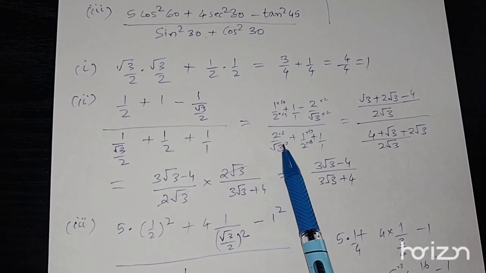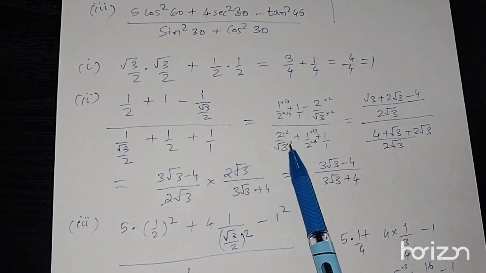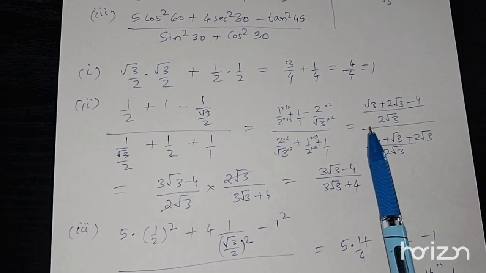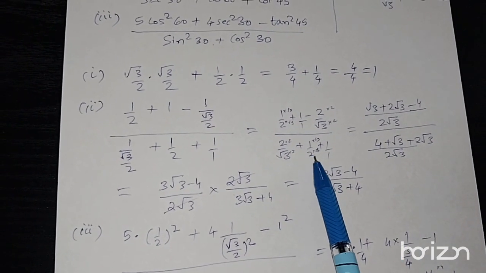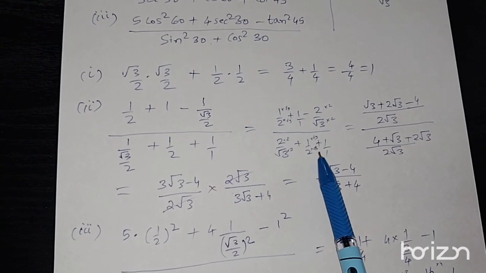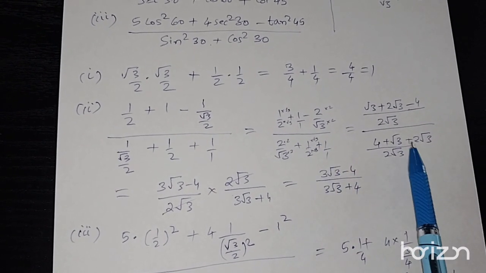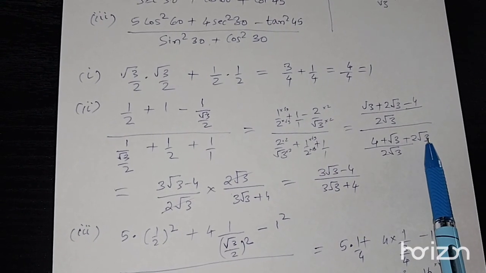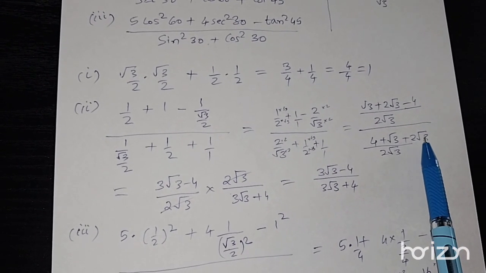To make root 3 into 2 root 3, you have to multiply both the denominator and numerator by 2. So you get 4. And you have 1 by 2. To make it 2 root 3, you have to multiply both the denominator and numerator by root 3. So you got that. And to make 1 into 2 root 3, you have to multiply the numerator also by 2 root 3. So you got that.